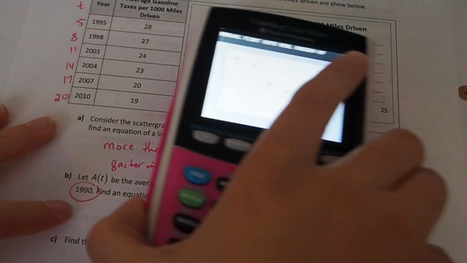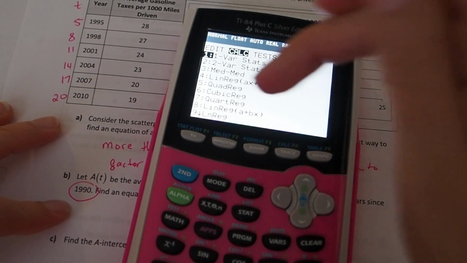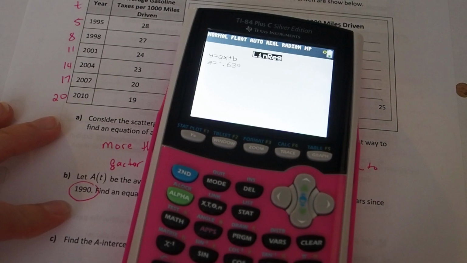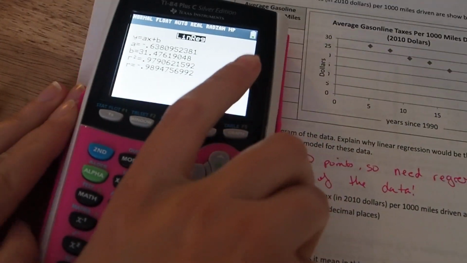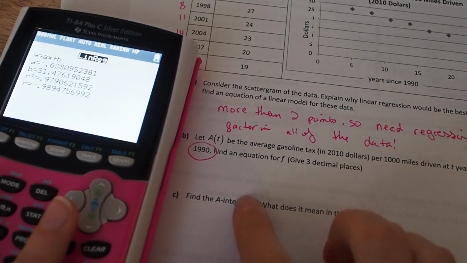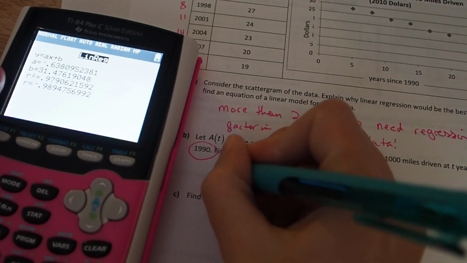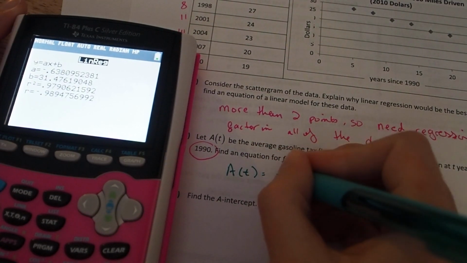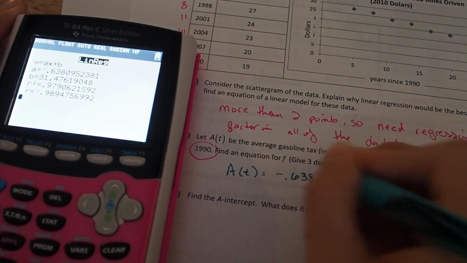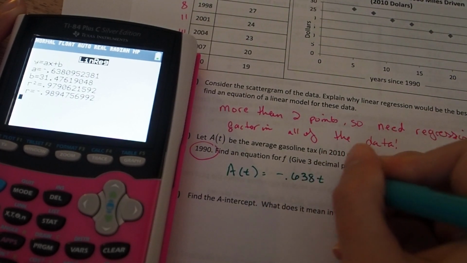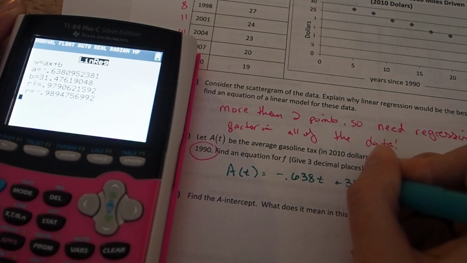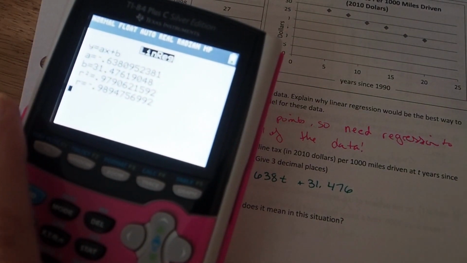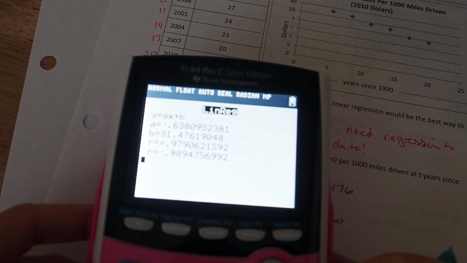Now let's get the model. So stat, over to calculate, option 4 for linear regression, and just go down to calculate. So this model is going to be called A of T, A for average, and the slope value looks like negative 0.638 to three places, T plus 31.476. Hopefully your numbers also match that.